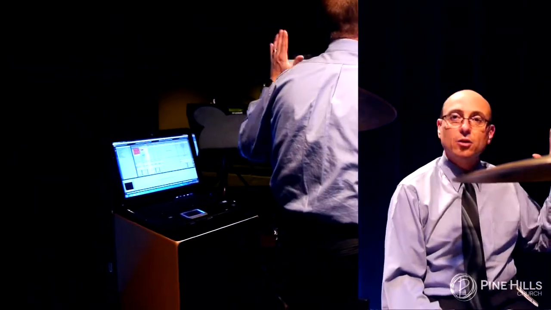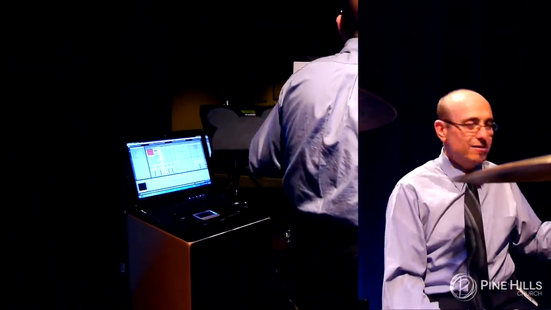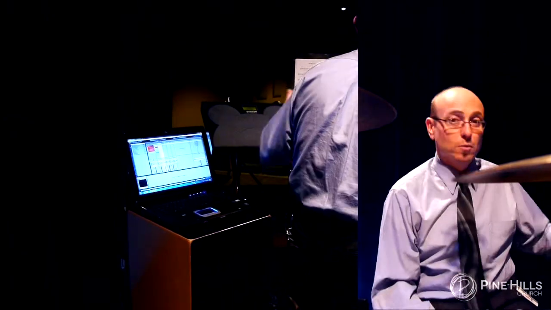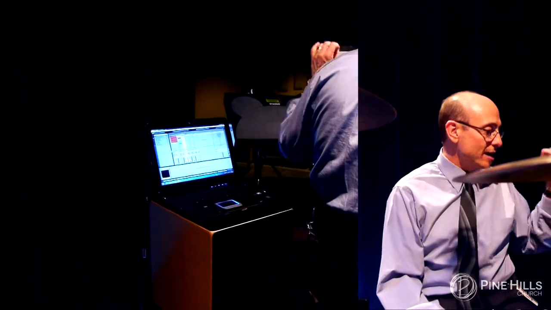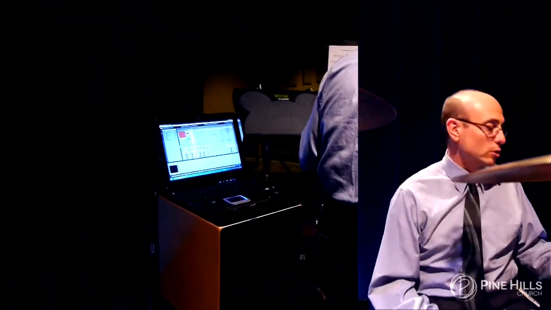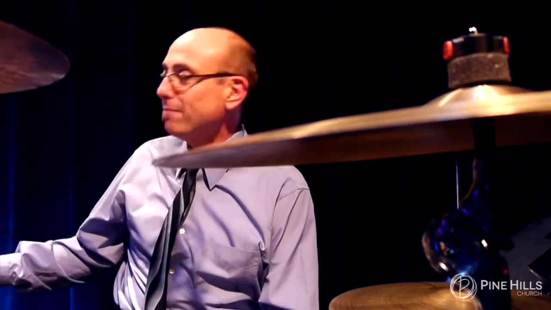So the DrumCat is a great tool, and you can use any pad controller, this is just the one I happen to have, that allows you to trigger sounds as well as trigger MIDI events and trigger MIDI control. So I can trigger Ableton Live, I can trigger the clicks, I can trigger sounds if I want as well.